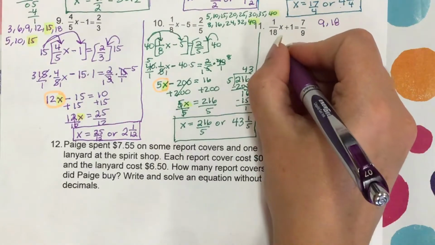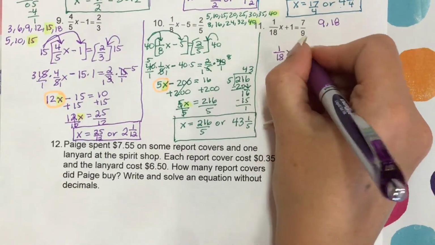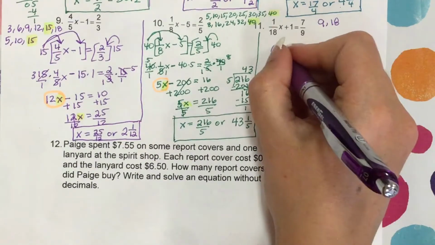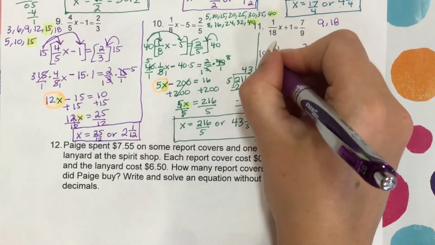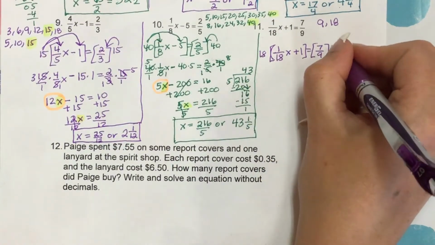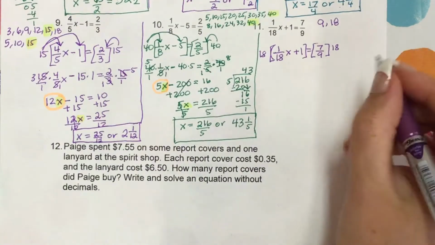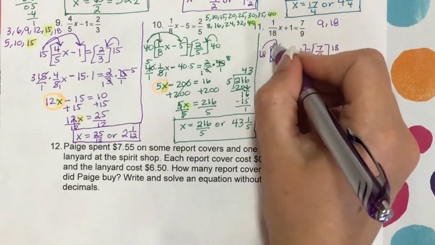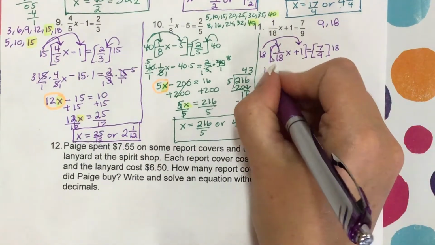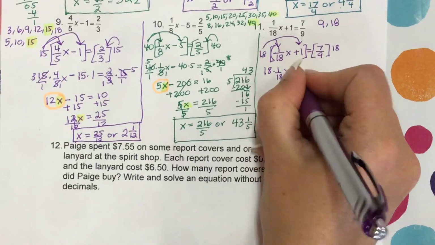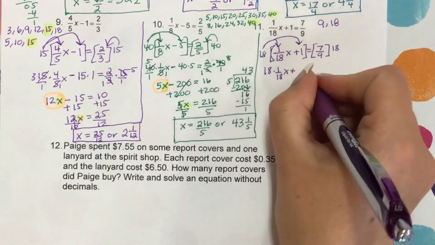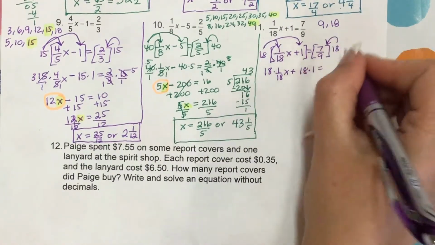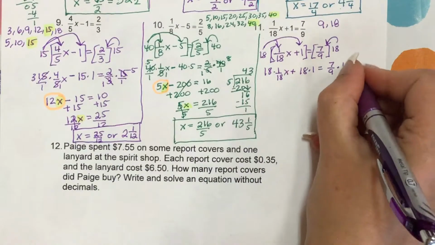So I'm going to rewrite this equation. 1/18 x plus 1 equals 7/9. I'm going to multiply this side of the equation by 18, and then multiply this side of the equation by 18. I'm just going to use the distributive property: 18 times 1/18 x, and then 18 times 1. So I have 18 times 1/18 x plus 18 times 1, and that equals 7/9 times 18.